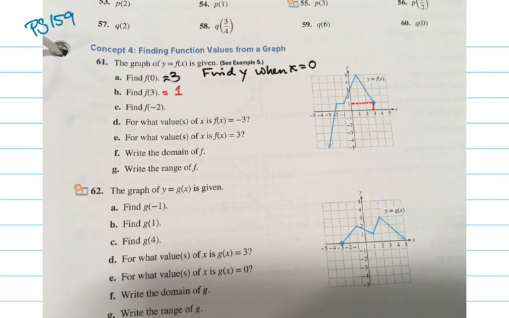Now, if this was an open dot, then f of 3, the answer would be D and E does not exist because it's not included. How about f of negative 2? Negative 2 is right here. So you have to go up until you hit the blue graph, and then you go over to see the y value is 1 as well.